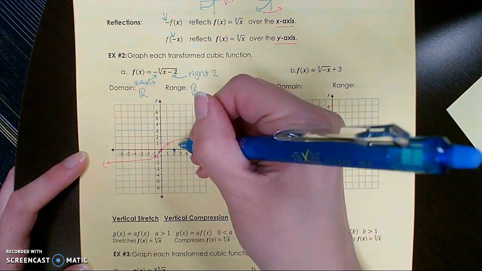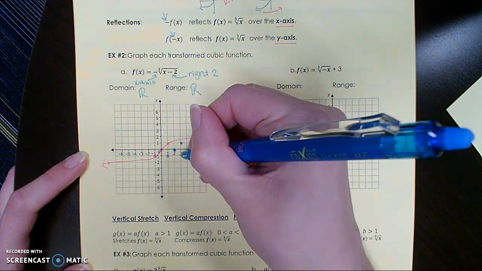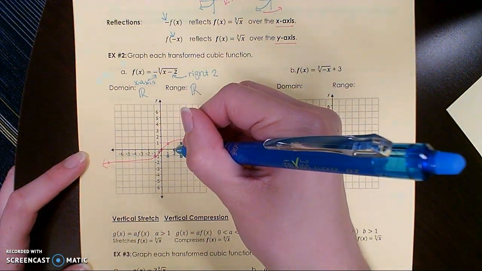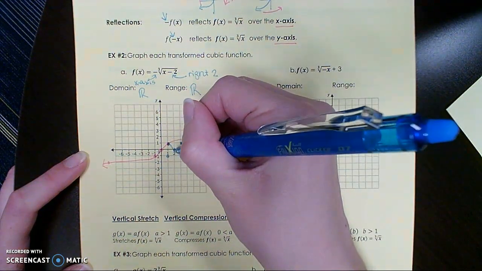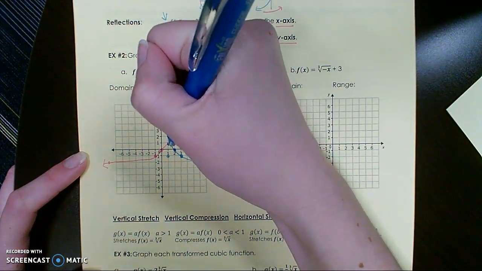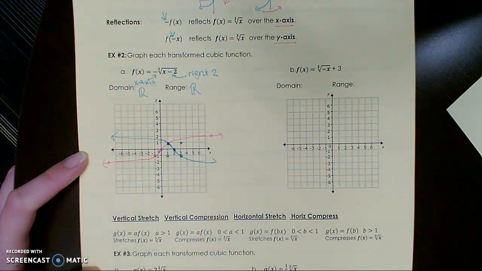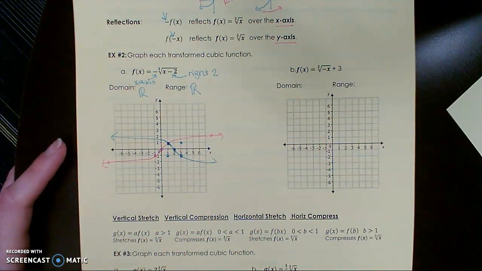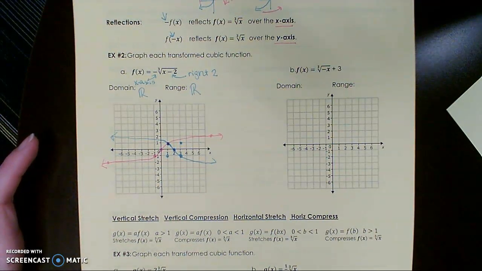So a point that was up here will now go down here. This point will stay the same, and a point that was down here will now go up here. So I have this situation going on and this situation going on. So this is my new graph. I'd like for you to pause your video and try example 2b, realizing that you should graph your parent function, write your domain and range, and then graph the two transformations that are happening.